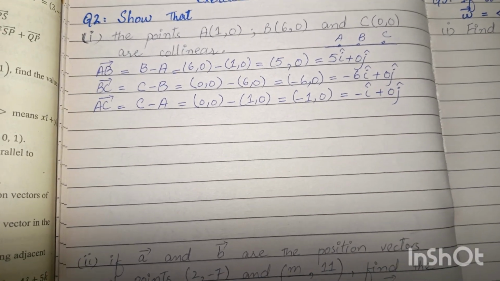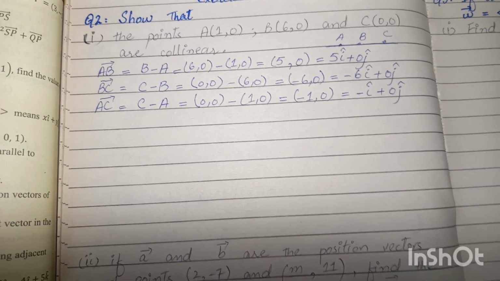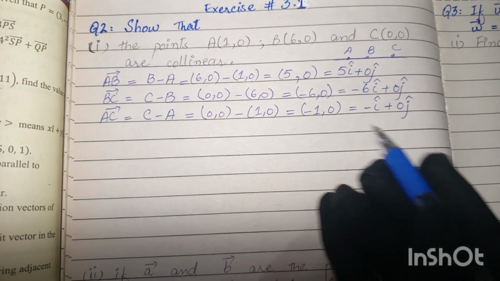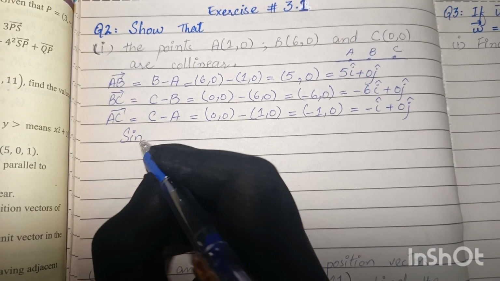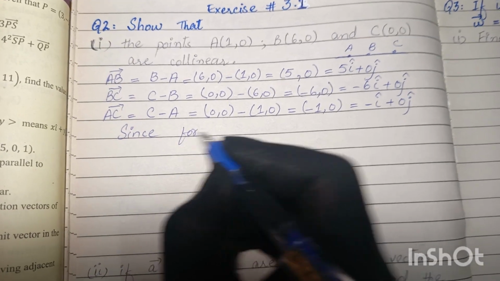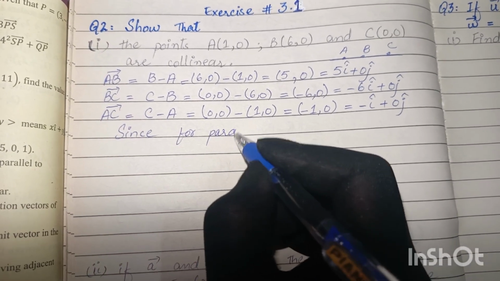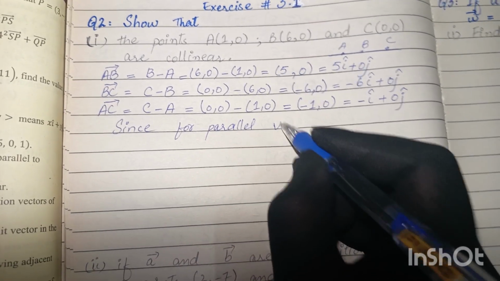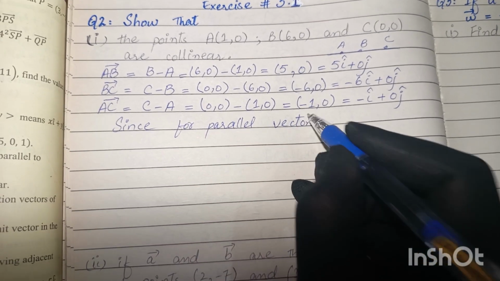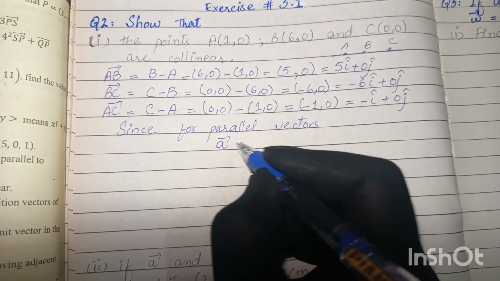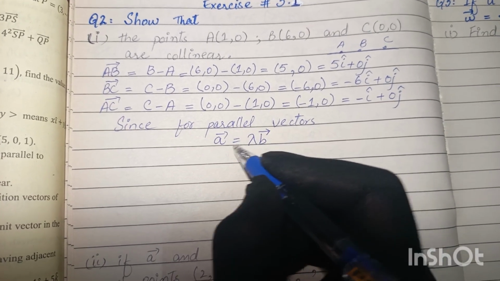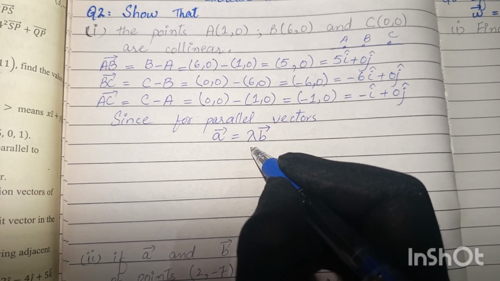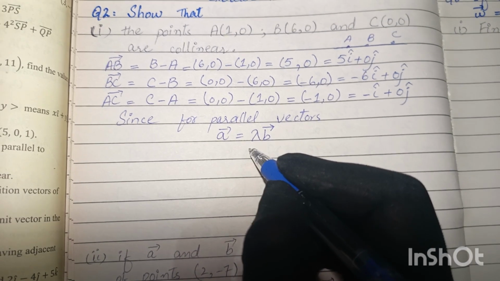So now you have to compare the components of these three vectors, since you already know that for parallel vectors you have the condition A is equal to lambda times B. So if a vector is a scalar multiple of any other vector, then the two vectors are parallel.